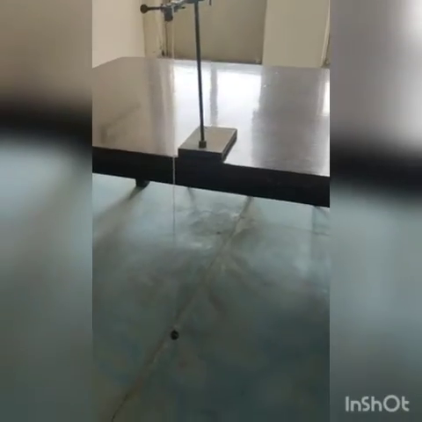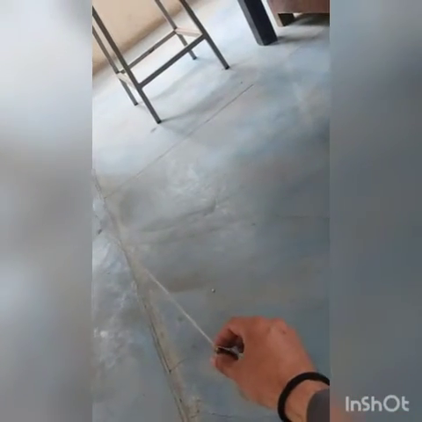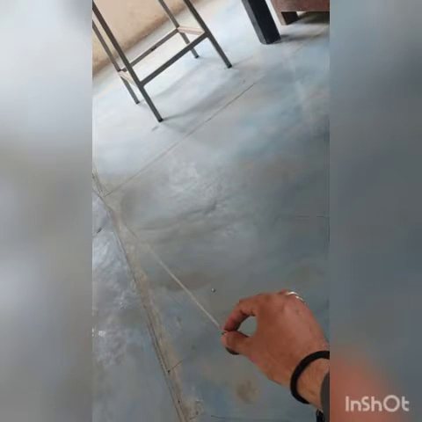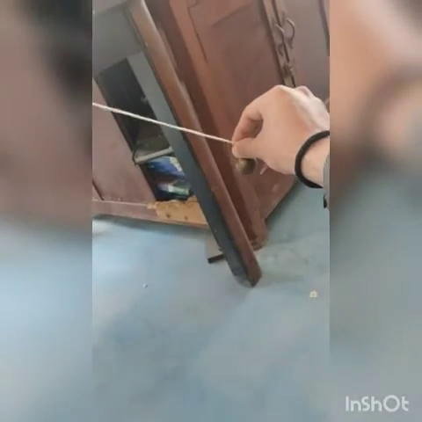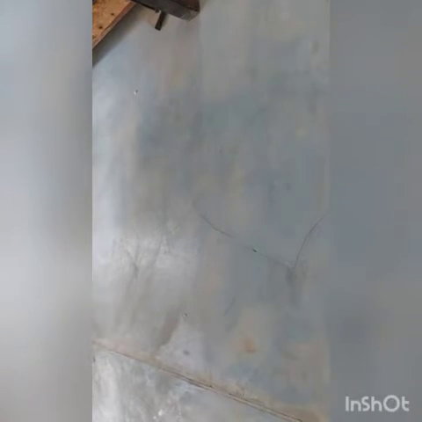Here we can say that two positions are there: a mean position and an extreme position. A mean position is a position at which the pendulum is at rest. Extreme position is when we move the pendulum by applying force to an external point and then release it, it can vibrate between the mean position and the extreme position. The center point is the mean position and the extreme positions are the positions where the pendulum gains its maximum height.